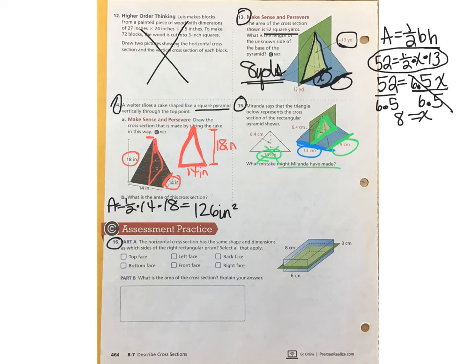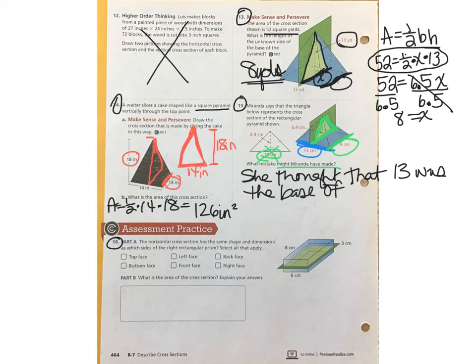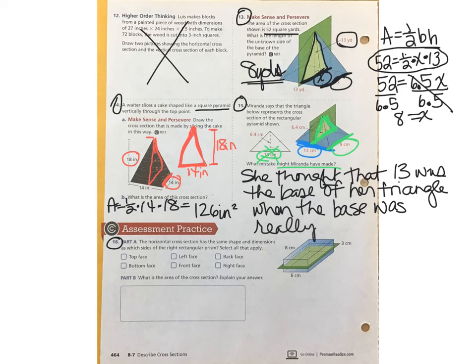So what mistake did Miranda likely make? She thought that 13 was the base of her triangle, when the base was really 9.